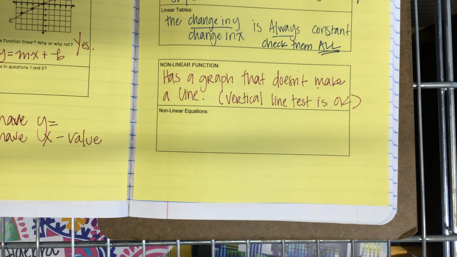Tell me about our graph that was not a function. Well, think about it. Look at the graph.